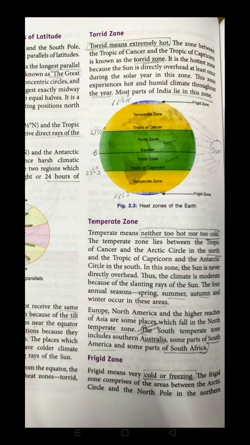Europe, North America, and the higher reaches of Asia are places which fall in the north temperate zone, and the south temperate zone comprises southern Australia, some parts of South America and some parts of South Africa as well.